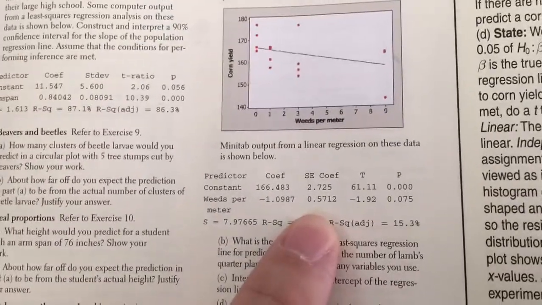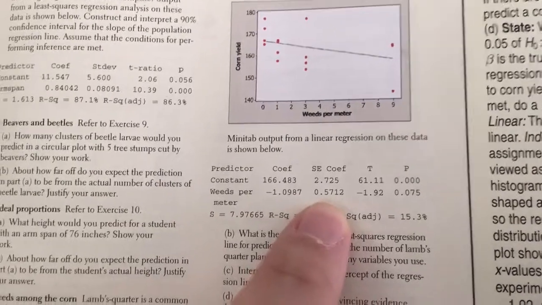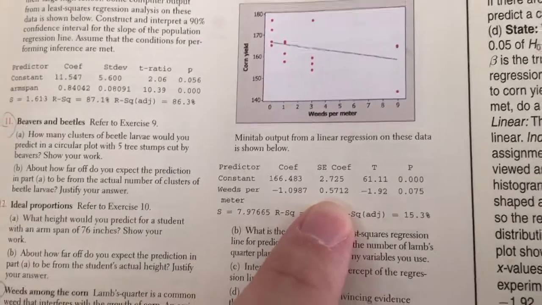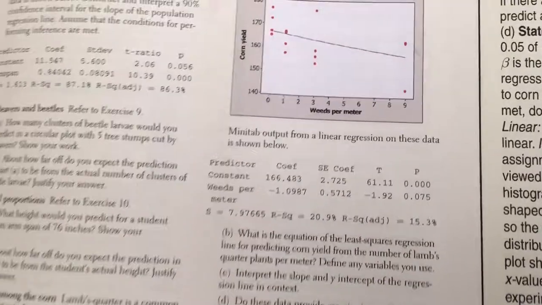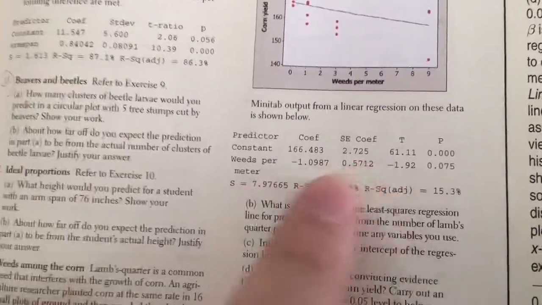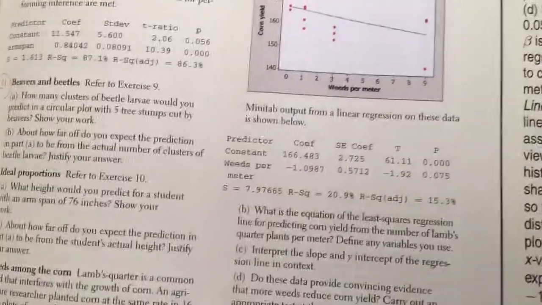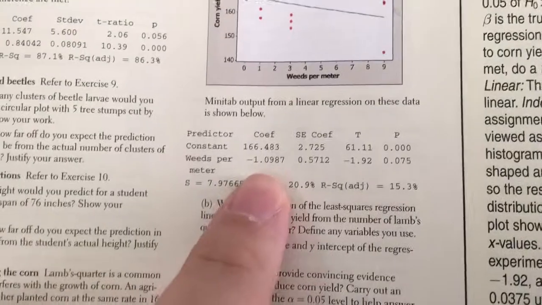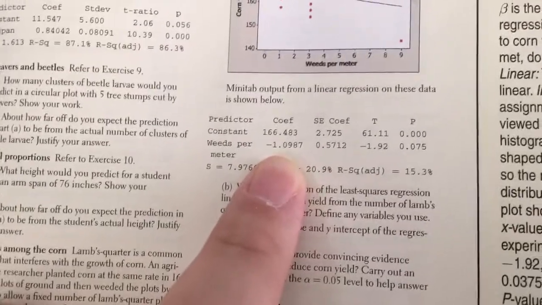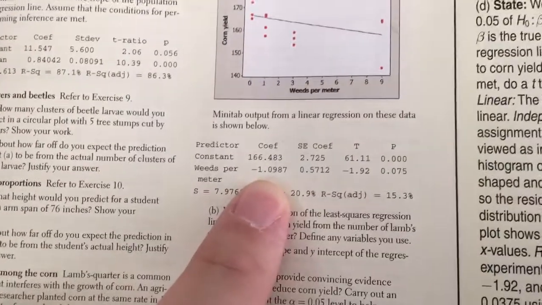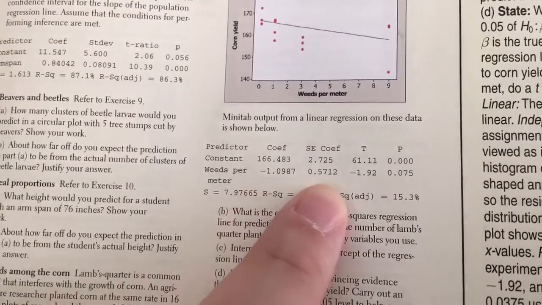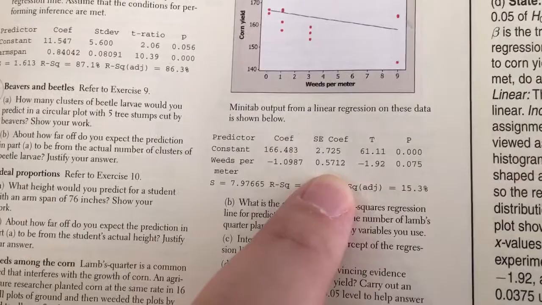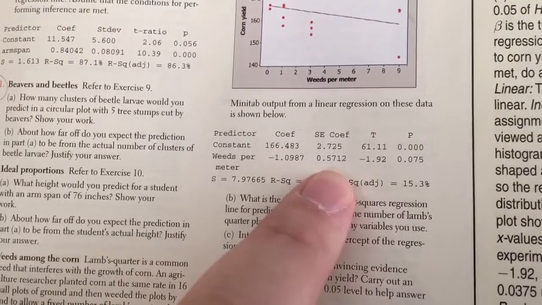Last thing I want to talk about in this video, this number, the standard error, that tells you how much you can expect the slopes to be different from sample to sample. This comes from just one sample that was taken. But if we took many samples, obviously the sample is not always going to have a slope of negative 1.0987. But we are anticipating that the slopes would fluctuate from sample to sample by about this much. All right, so that's what the standard error stands for.